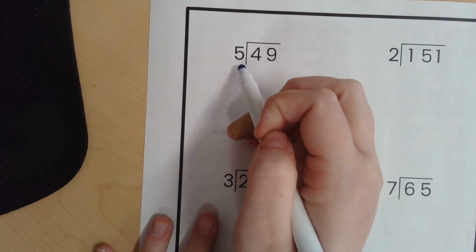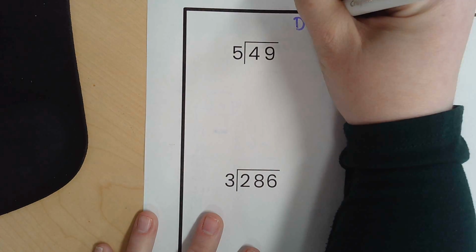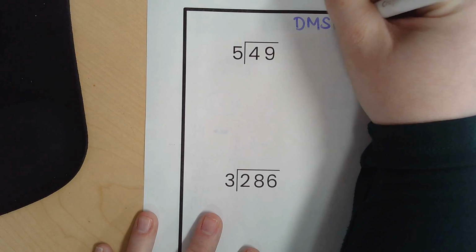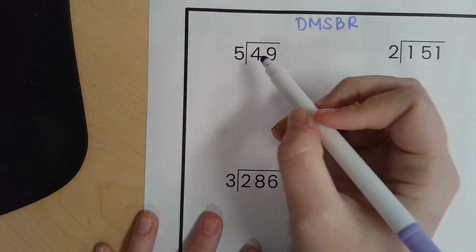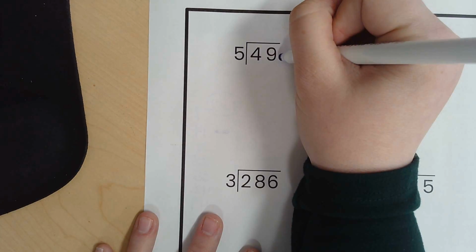Okay, 4 divided by 5. Can we do that? No. So let's make a list of our steps. Don't forget that: divide, multiply, subtract, bring down, remainder. 4 divided by 5, we cannot do it, right? So now we're going to do 49.